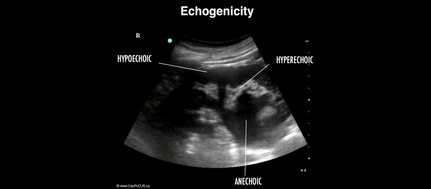This is a scan of the kidney with hydronephrosis. I'm using this image to introduce the common terminology used when describing a structure's appearance on ultrasound. The normal renal cortex is relatively hypoechoic. The renal sinus is relatively hyperechoic.